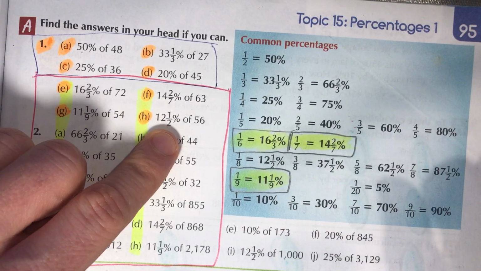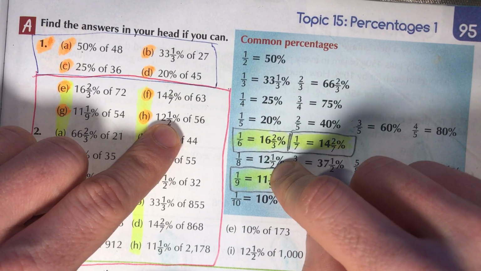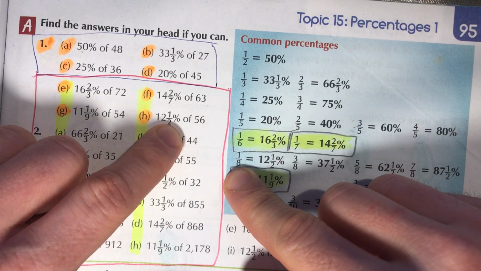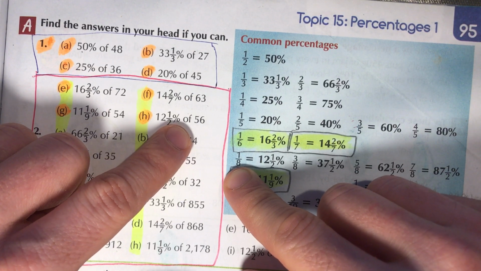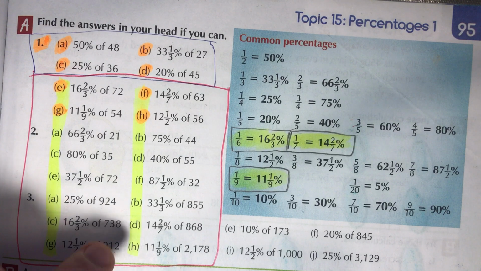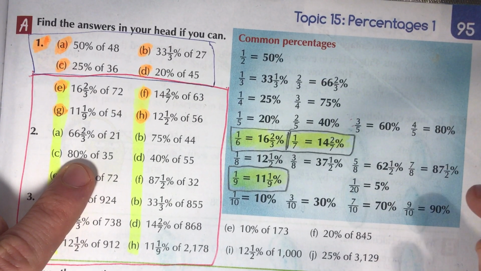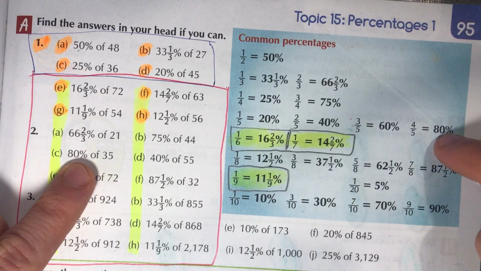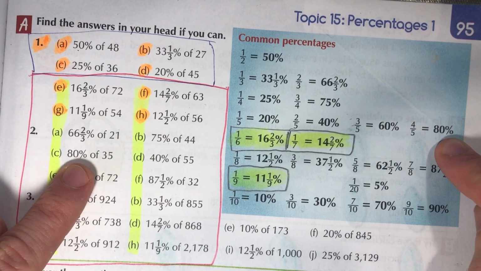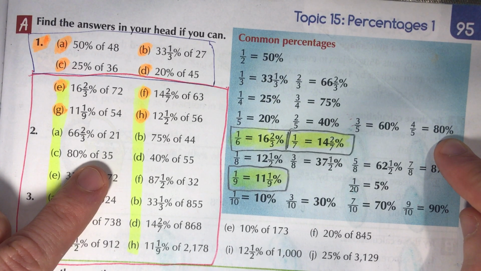Same thing here, 12.5% of 56. Go in here to your box. 12.5% is 1/8 as a fraction. So 1/8 of 56. 56 divided by 8 is 7. And you just do that for all of them. You'll fly through them. Just be careful if it's one like this one, 80% of 35. That's 80%, we know is here. It's 4/5. So 4/5, it's 35 divided by 5, but don't forget to multiply by the 4 in the end.